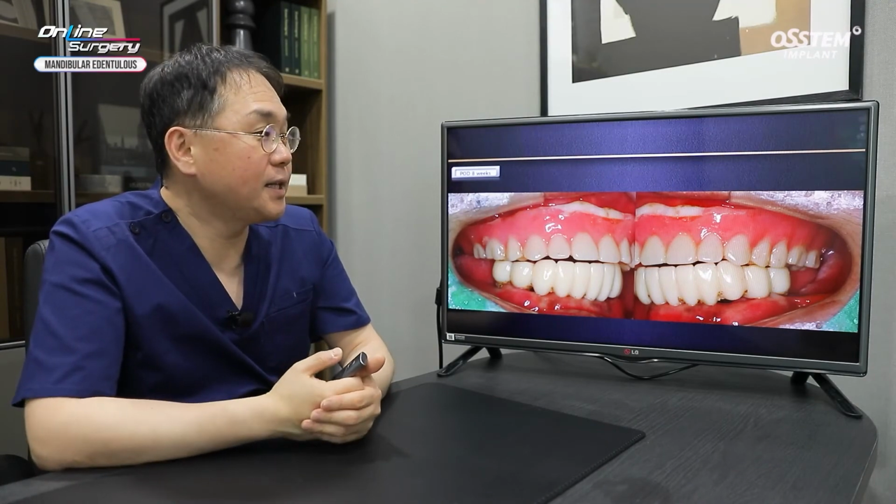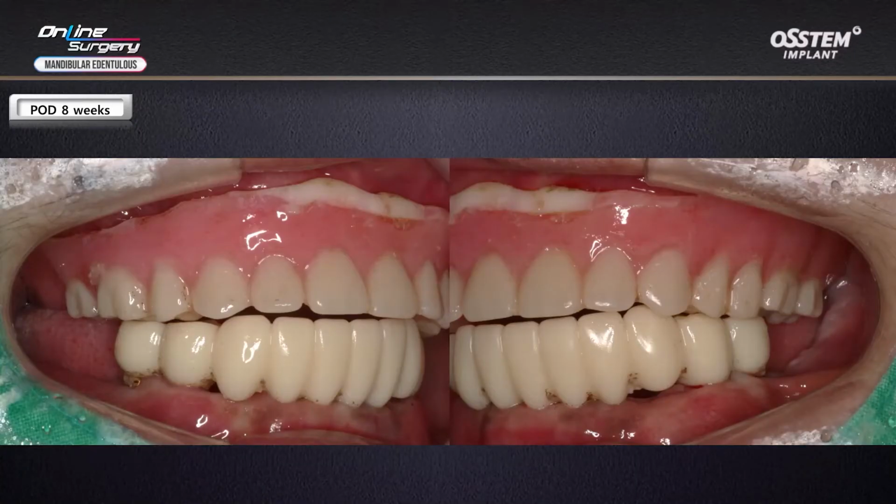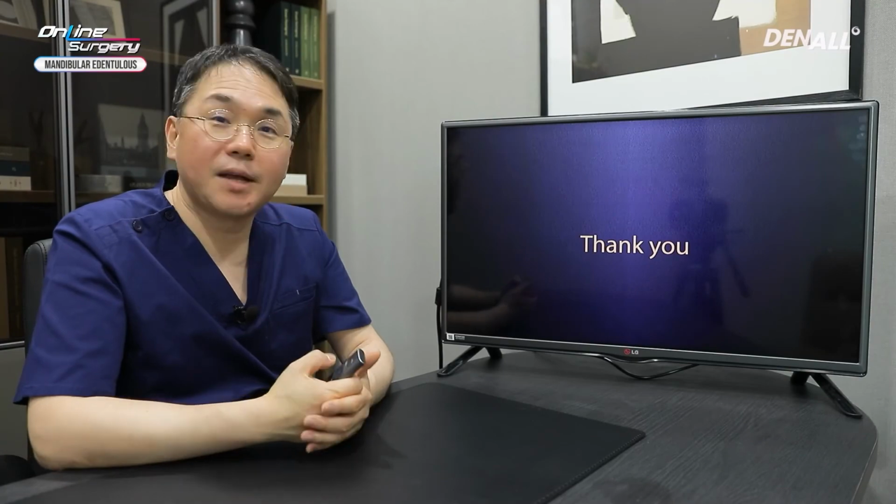The soft tissue healing is done nicely. This is the lateral view as shown. If you look at the posterior area of left and right, on the right side where grinding was done, it looks okay. However, on the left, especially in number 7, because of the ramus, vertical dimension seems to be lacking. This will be addressed later in a simple manner. Thank you for watching.